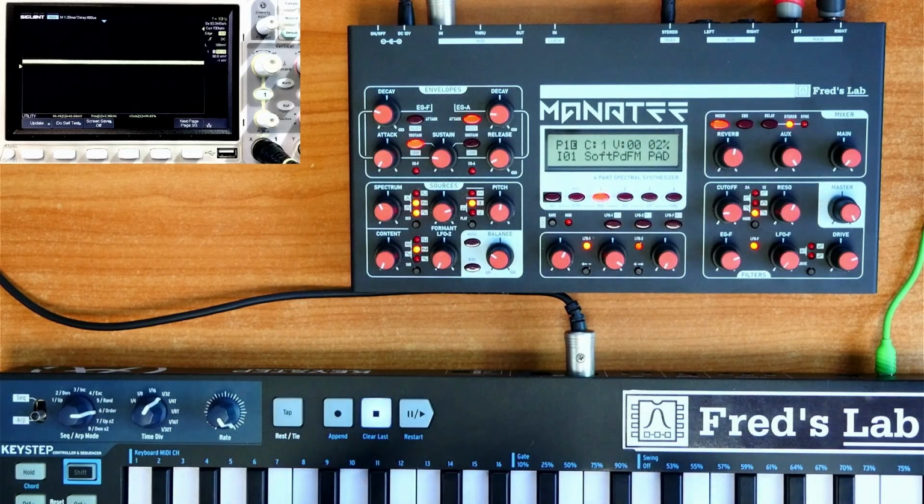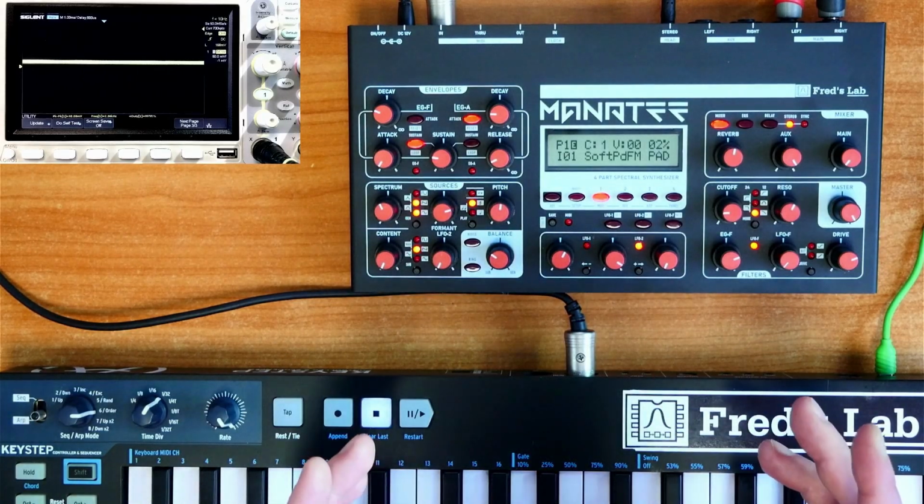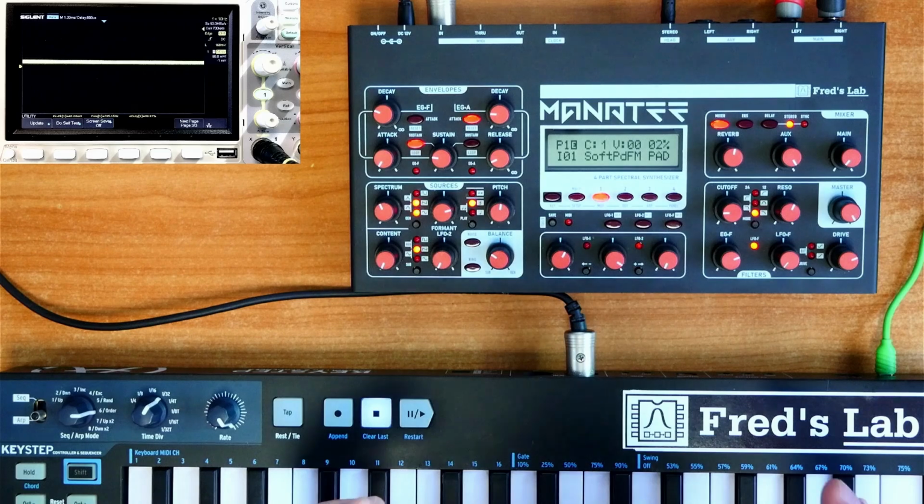Now that we have seen how to select a preset, play it, edit some of its parameters, the main ones and the extra ones, we may want to save our work. So how to do this?